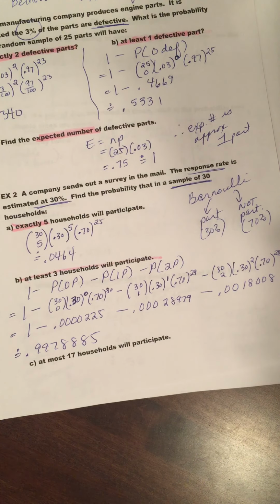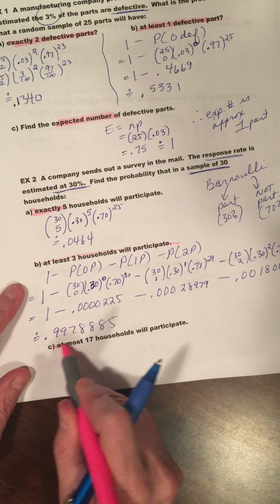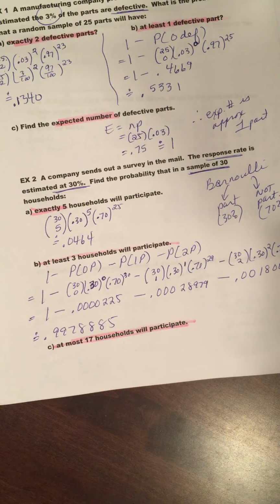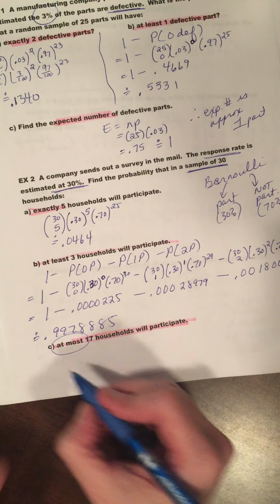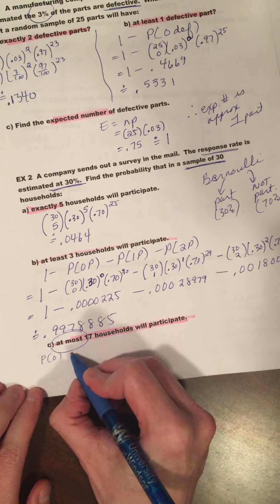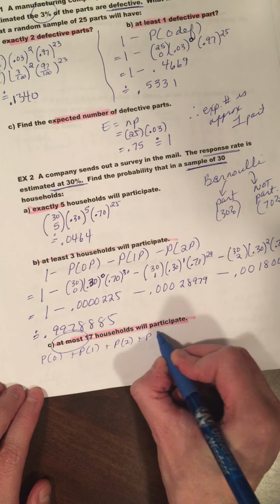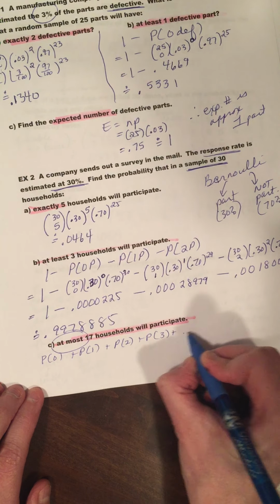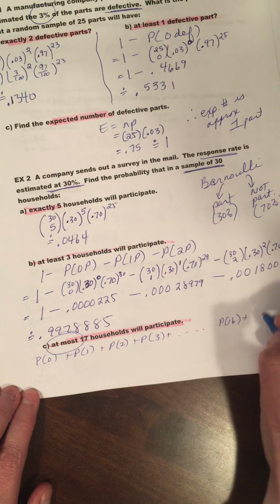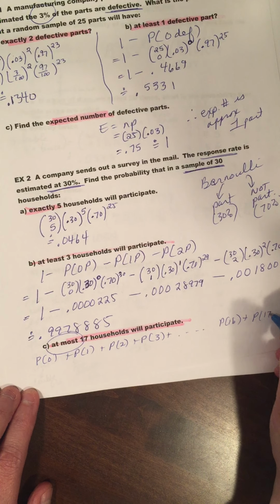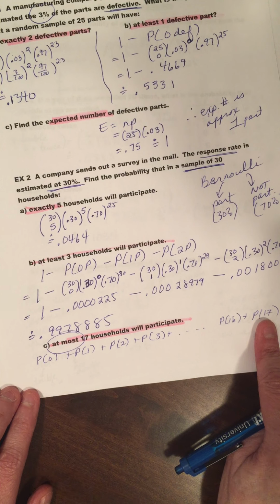Okay, what is the probability, given a sample of 30, that at most 17 households? Now, you've seen at most before. At most means the probability of 0 plus the probability of 1 plus the probability of 2, 3, all the way up to 16 and 17. That would require a lot of iterations of Bernoulli.